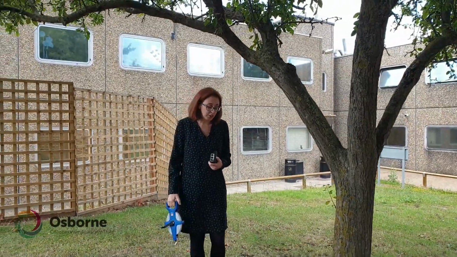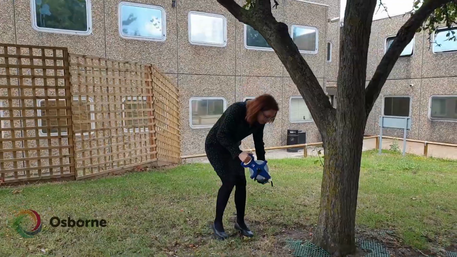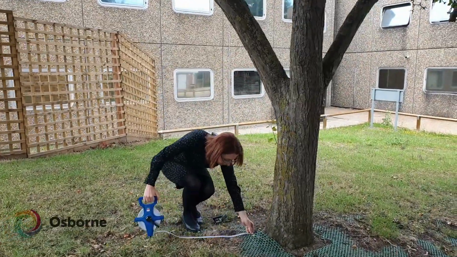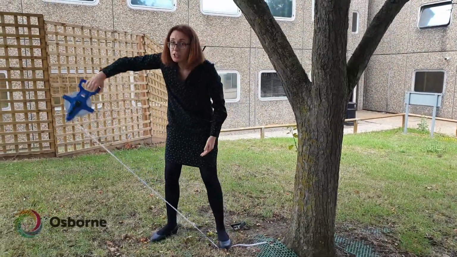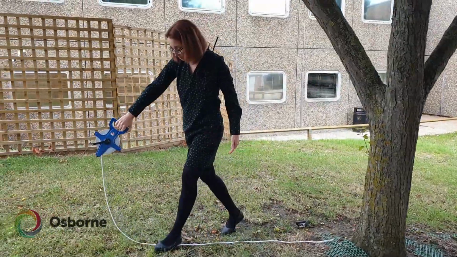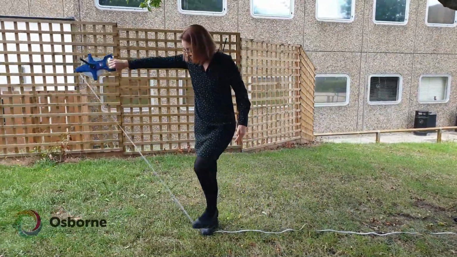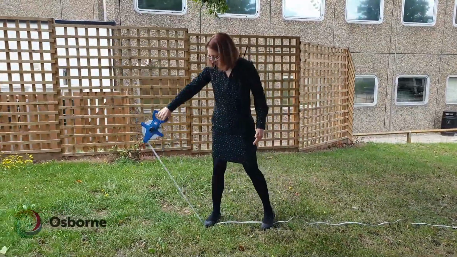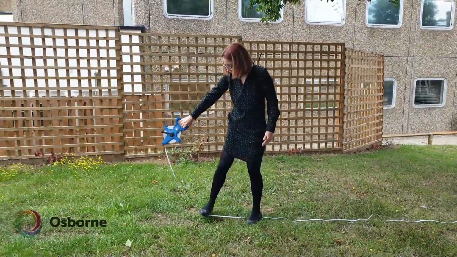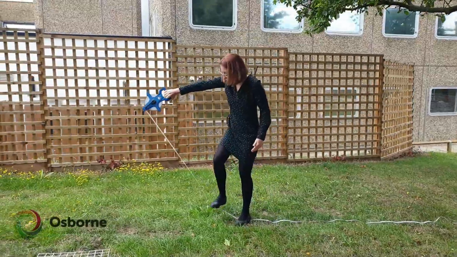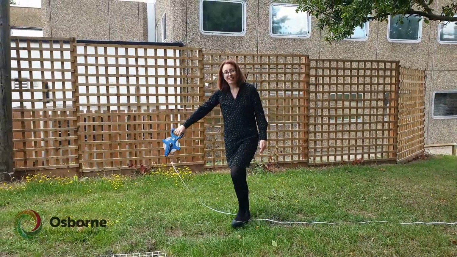So what I'm now going to do is place the tape measure on the ground. I'm going to mark out my distance using my tape measure all the way along until I reach 20 metres. Now I'm going to peg that down and then I'm just going to continue moving along until I reach my 20 metres. You'll see me again in a second.